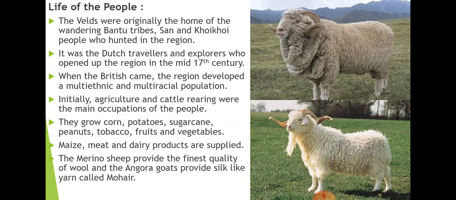So, if we talk about the people living over there, they are generally tribal peoples, and they belong to several tribal communities like the Bantu tribe, San tribe, and Khoi Khoi tribes. So these are the three main tribal communities. Other tribal communities also live over there, but these are the main ones.